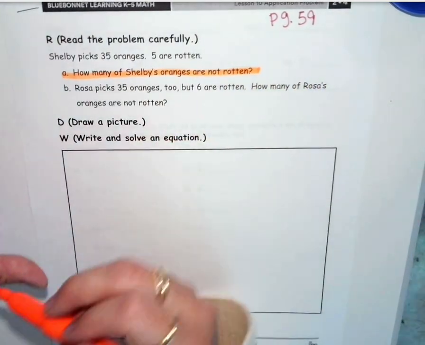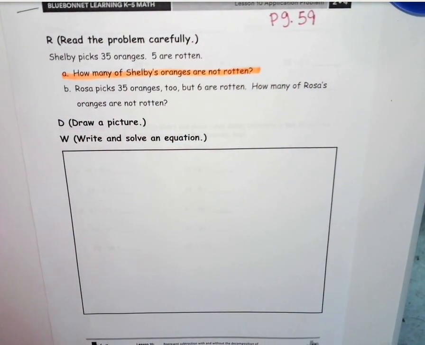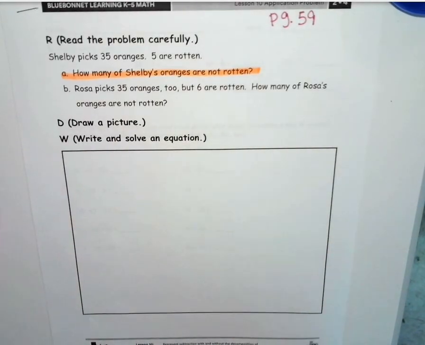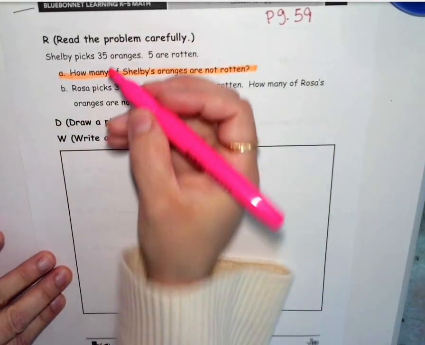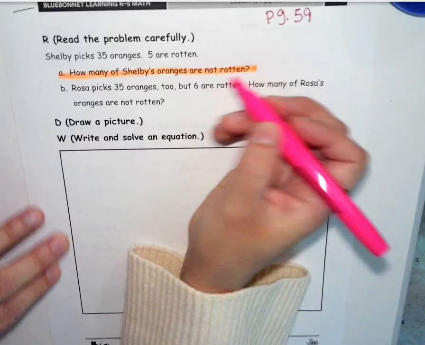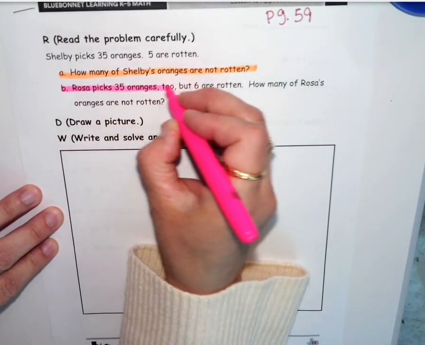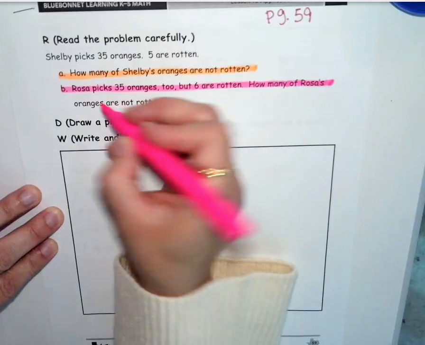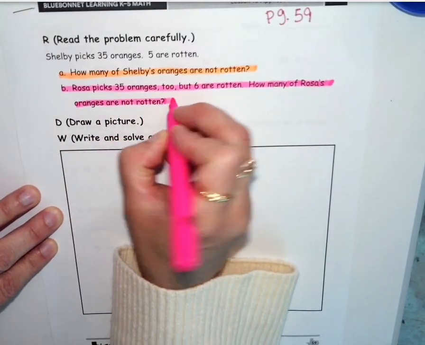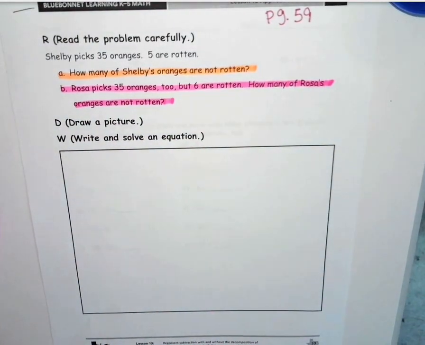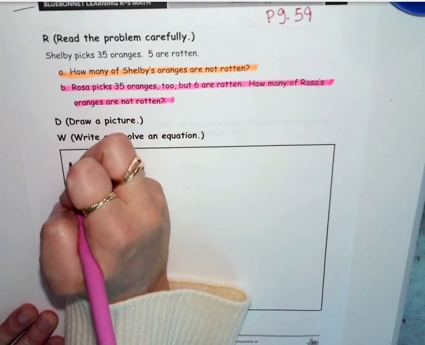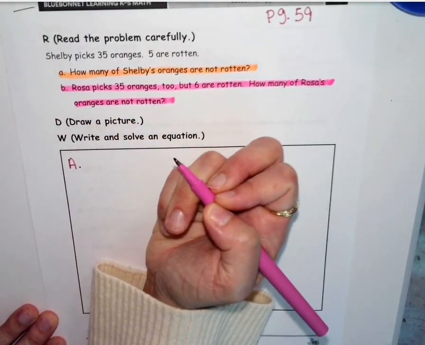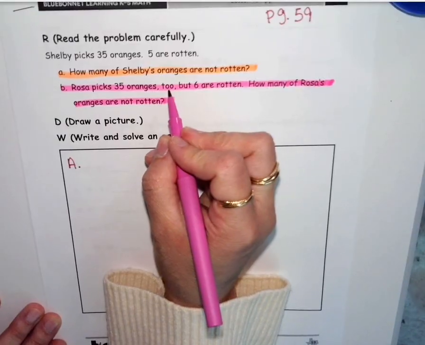Okay? Then it says Rosa picks 35 oranges too, but 6 are rotten. How many of Rosa's oranges are not rotten? We have two parts of the question. First, we're going to do part A. And part A talks about Shelby's oranges.